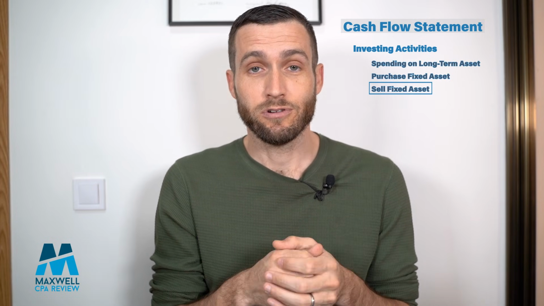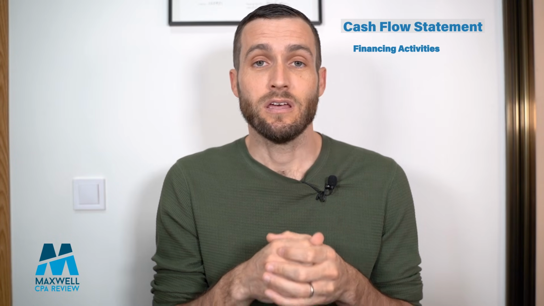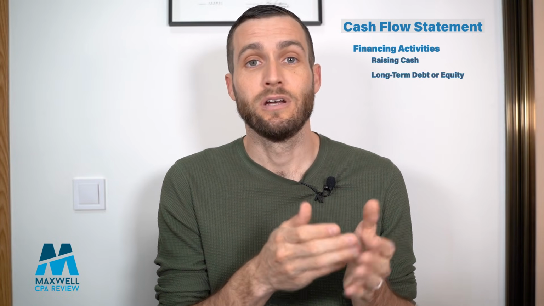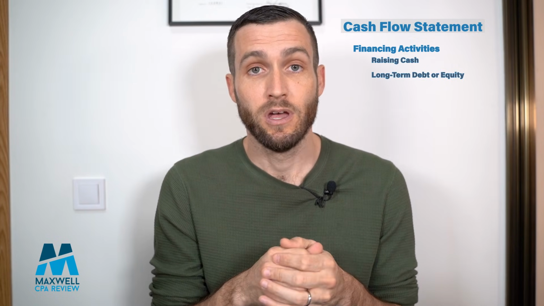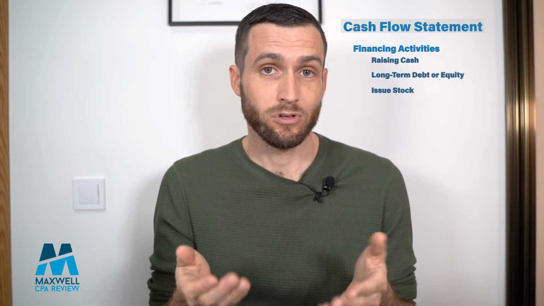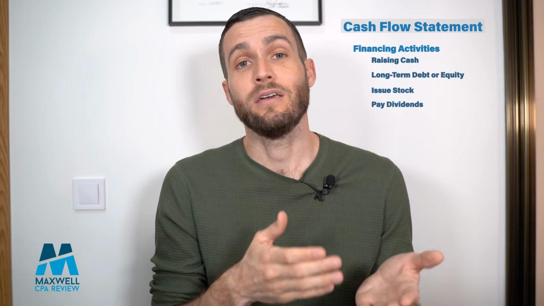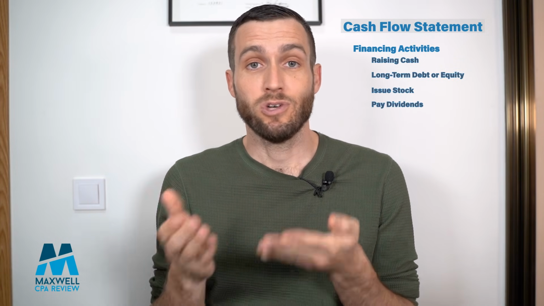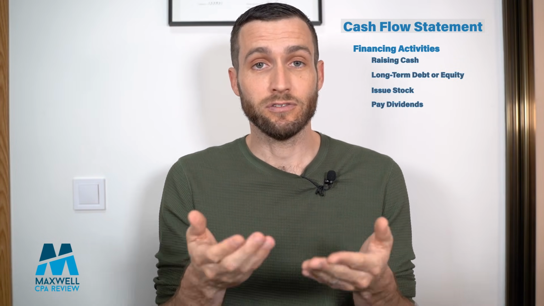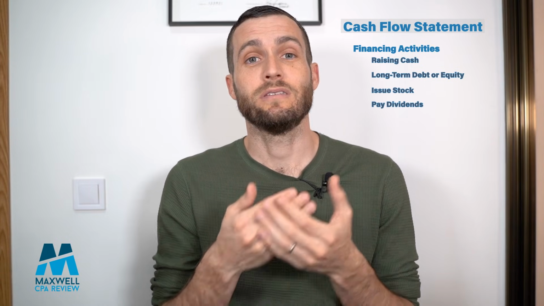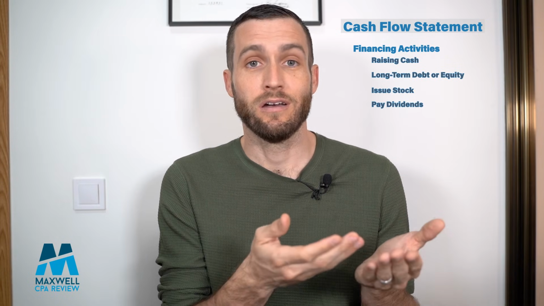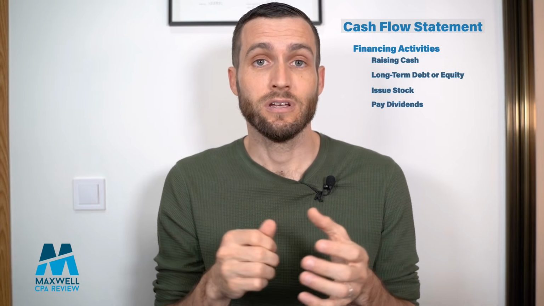In another example, your financing activity section is for when you are raising cash through either long-term debt or through equity. So if you issue stocks, for example, you raise the cash, you then have to pay the dividends. So that means you're going to have the cash outflow be in the financing section as well. Because when you initially raised the cash from the issuance of the stock, that was also a financing cash inflow.